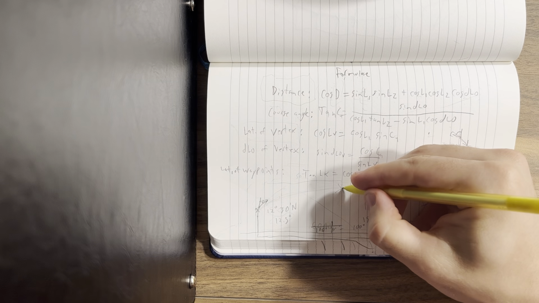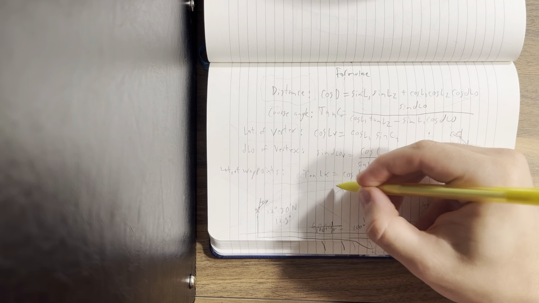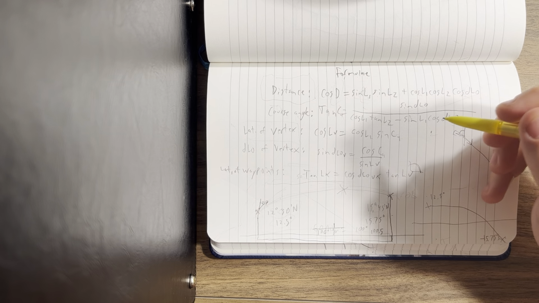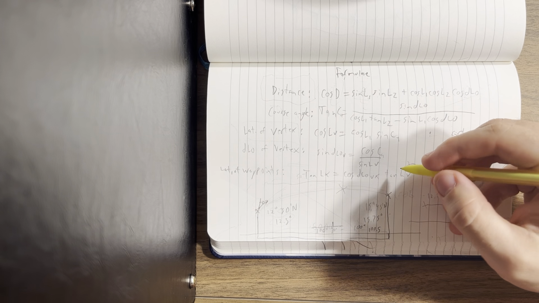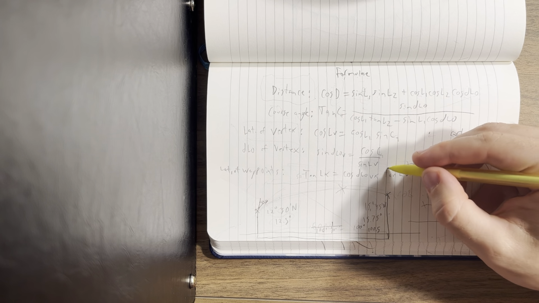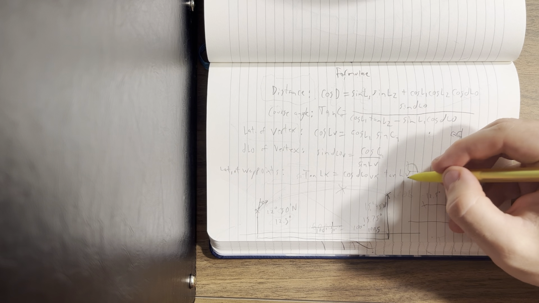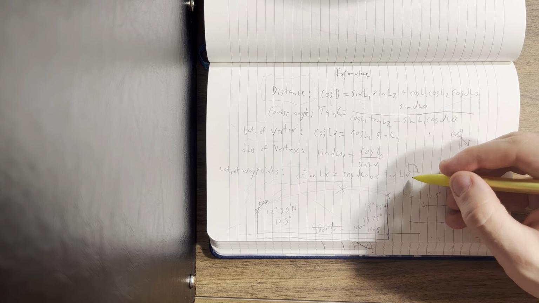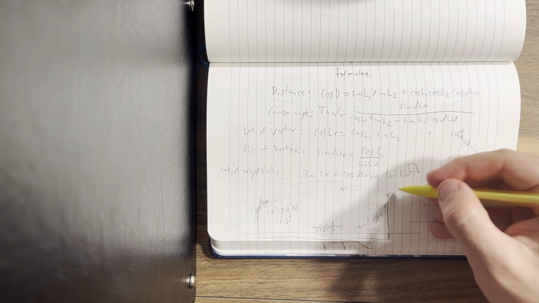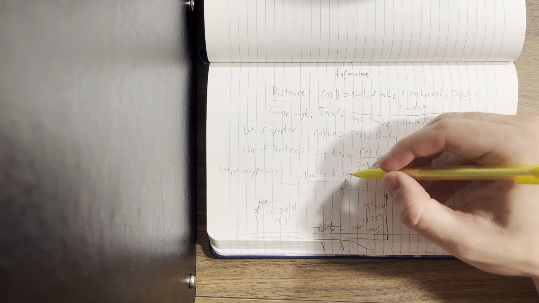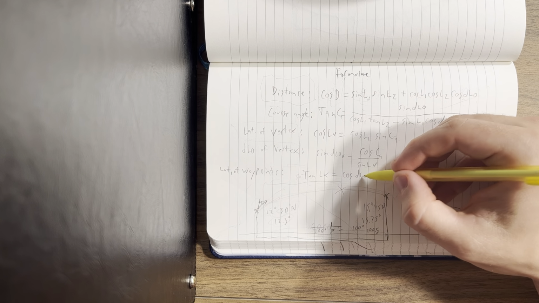Now that you have the location of your vertex, you can actually build out your waypoint list. So obviously in the equation, you're plugging in the latitude of the vertex. That's necessary to build out the list. And then here we have cosine of DLOVX.